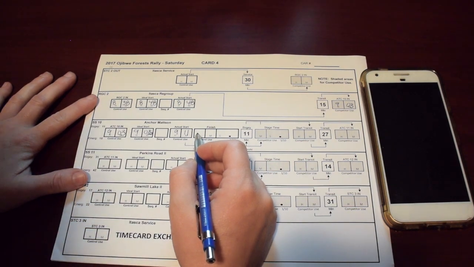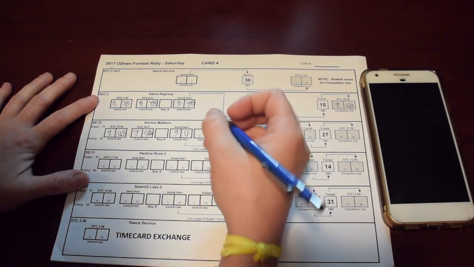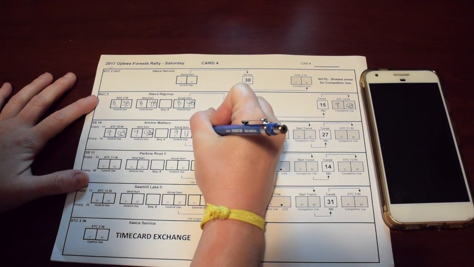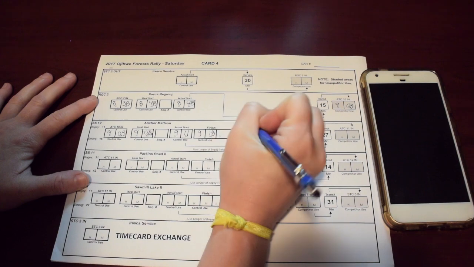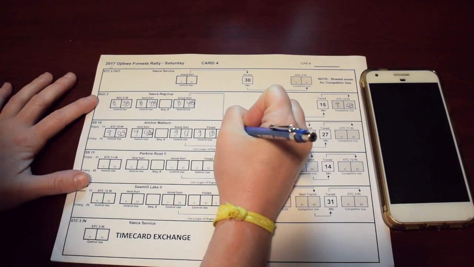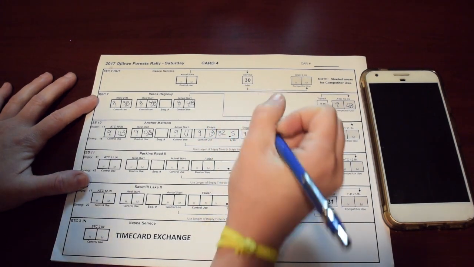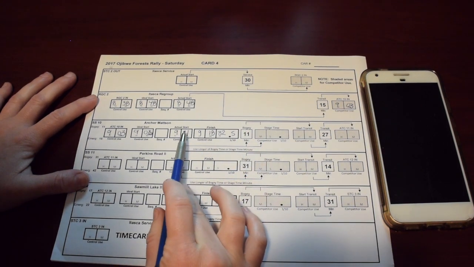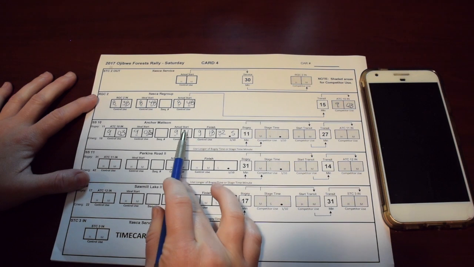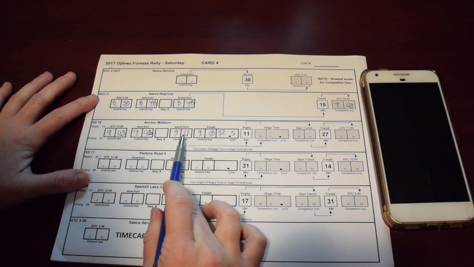So actual start is the minute that you start the stage. Finish is the time that you finish the stage. So let's say we finish at 9:18 minutes, 32.5 seconds. So the next thing that you can do is you take your finish time minus your actual start time.